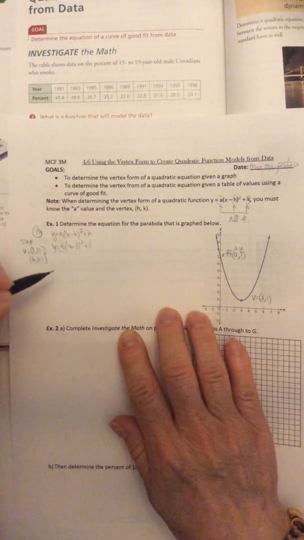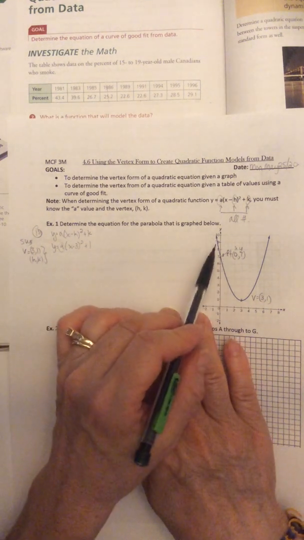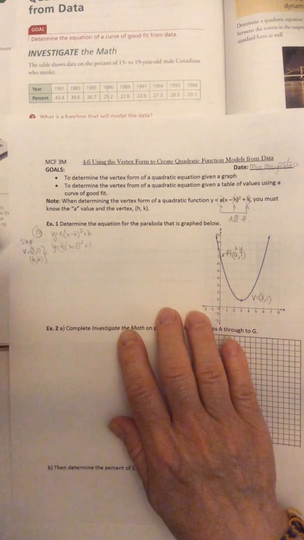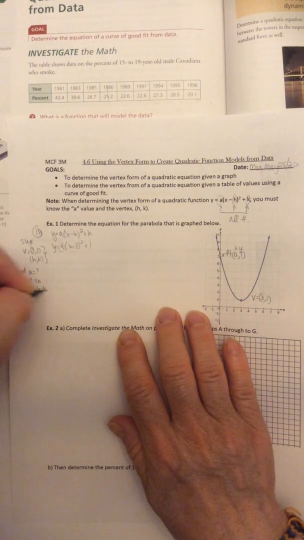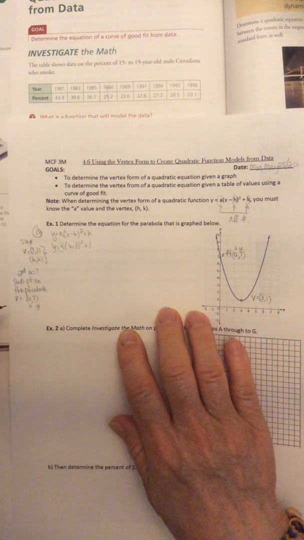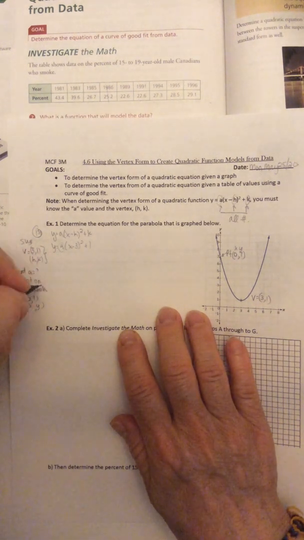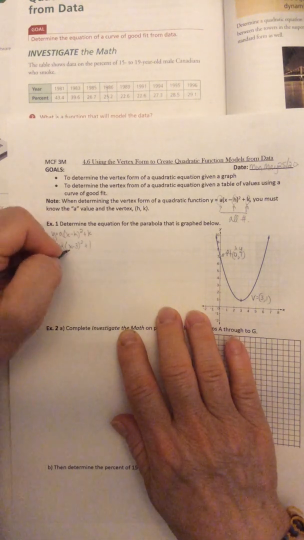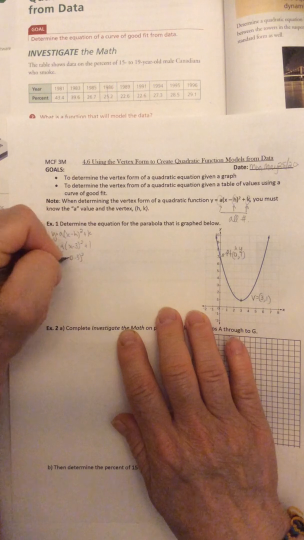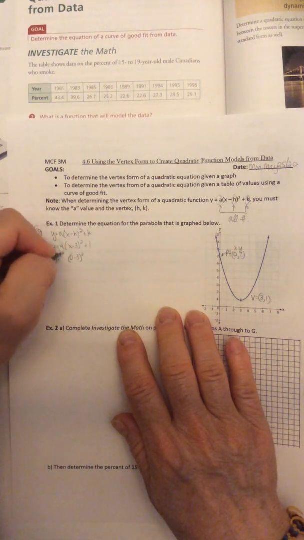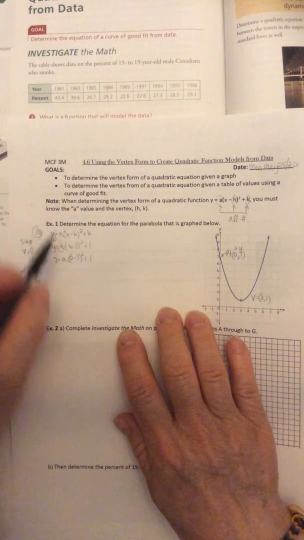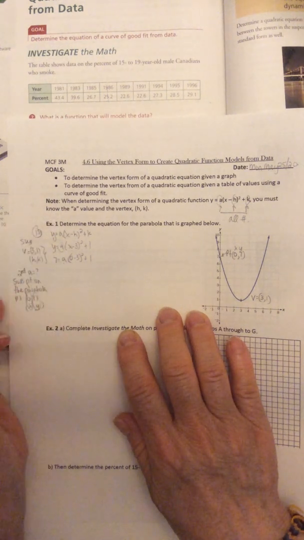I need to know the a value. To do that, I need to take a point on the parabola that also goes through a corner of a grid square. So the second thing is, what is a? I want to sub in a point on the parabola. It's going to be (0, 7), where x is 0 and y is 7. So x is 0 here, and y is 7. Now I rewrite the a. Now is my opportunity to know everything except the a. Well, then I solve for a.